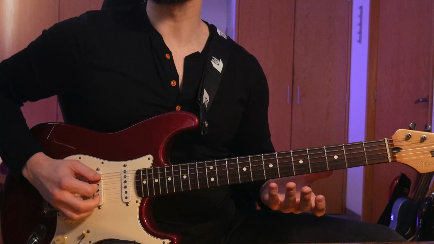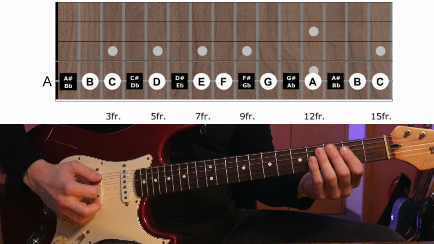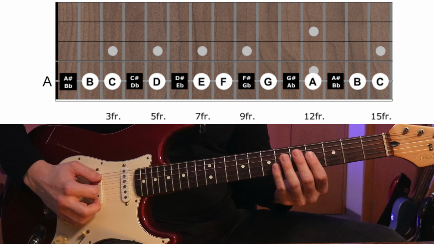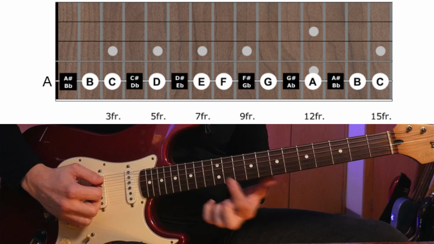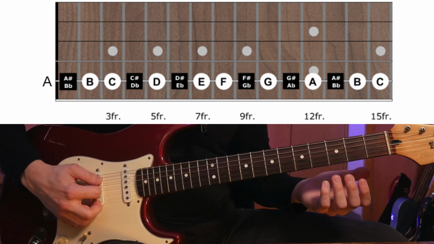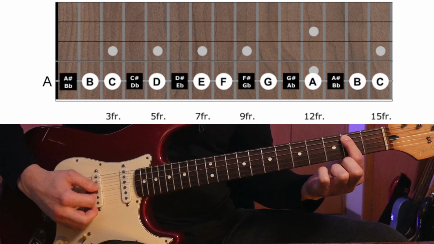Here's how you use it on guitar. Watch this. So we're going to use the 5th string, or the A string. And we're going to climb up from A to A. So our stopping point will be the 12th fret, the fret with the double dots. So the first one, A, is open. B is on the 2nd fret.